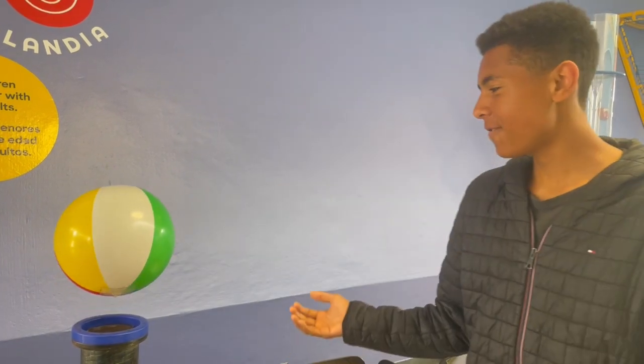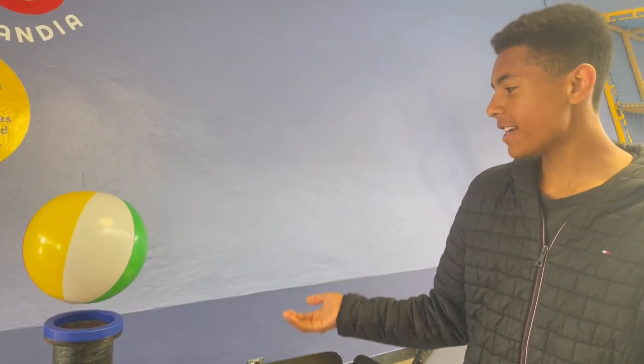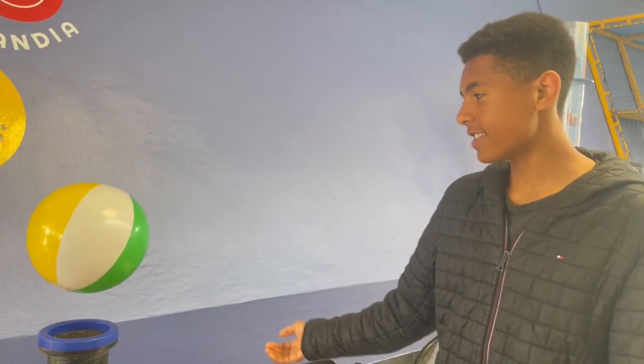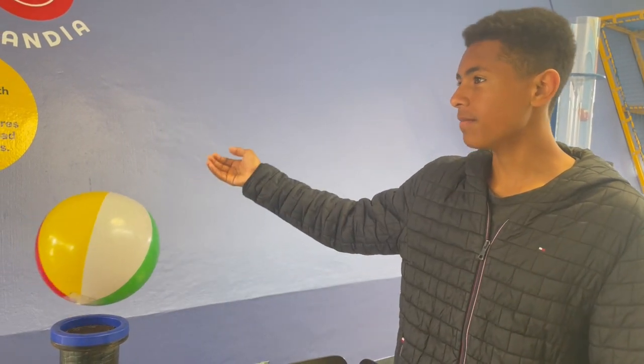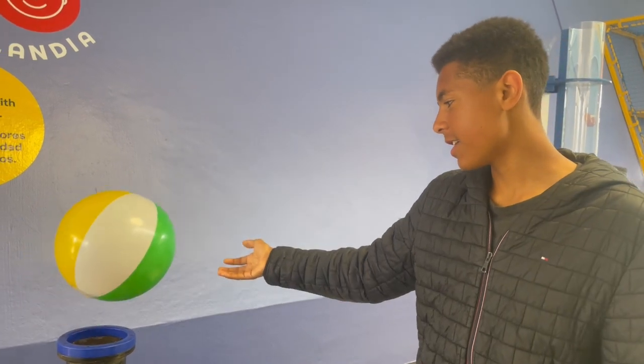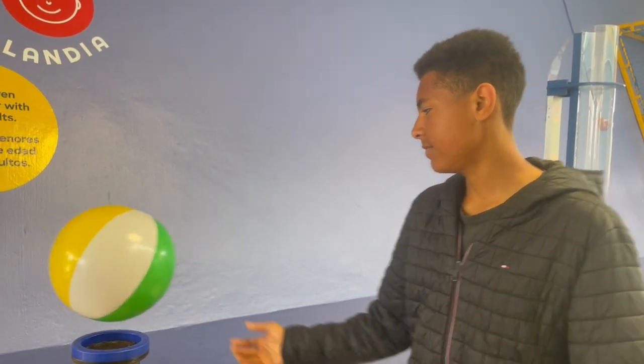Shows that as the fluid moves faster, either its height decreases or its pressure decreases. And in this case, its pressure is lower, and that's what keeps the balloon floating, basically. Okay, so the basis of this exhibit is Bernoulli's principle.